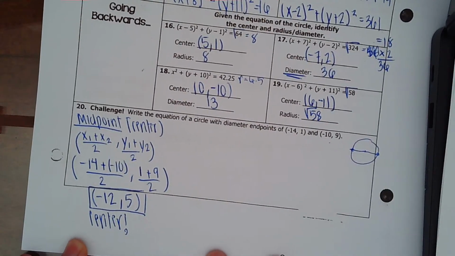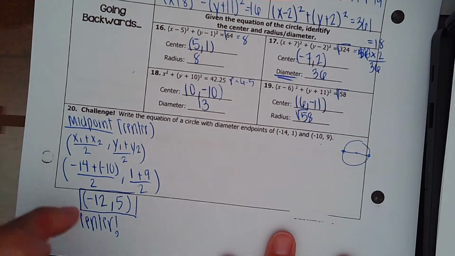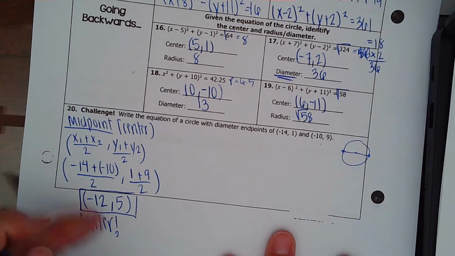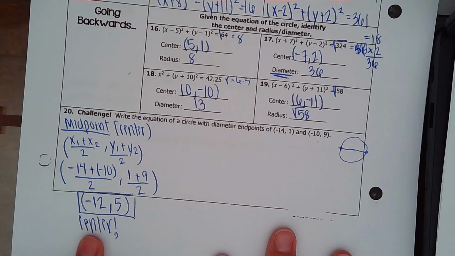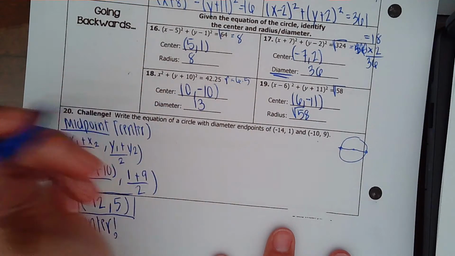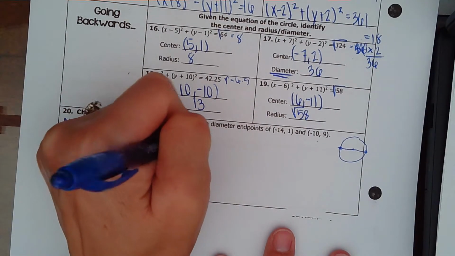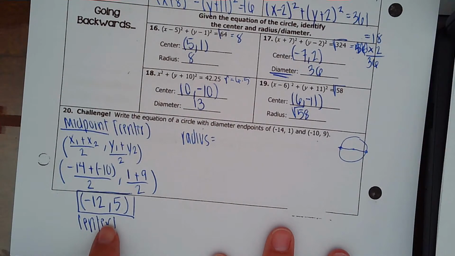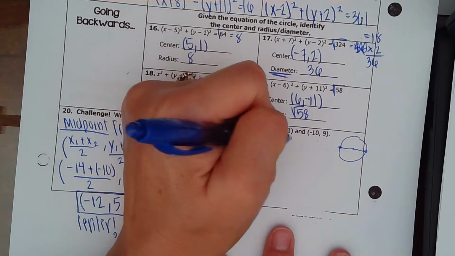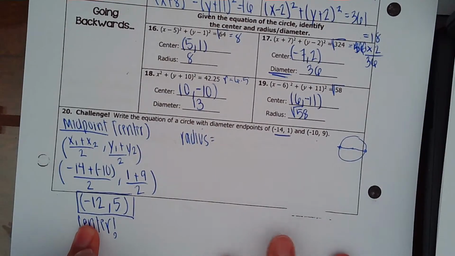Now we need to figure out what our radius is. So using our center and either one of these points, we're going to figure out what our radius is. For our radius, we're going to use the distance formula. I am going to use this point right here and my center.